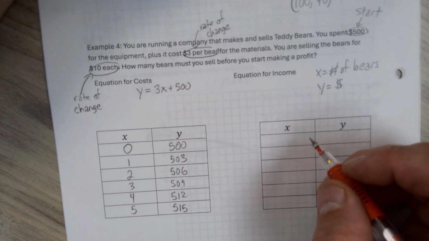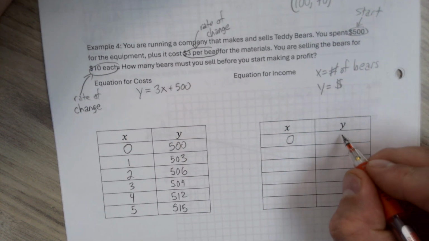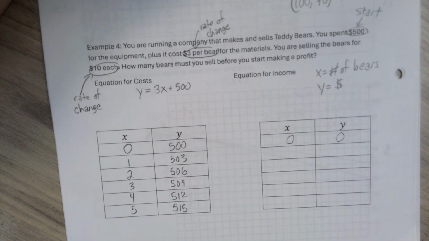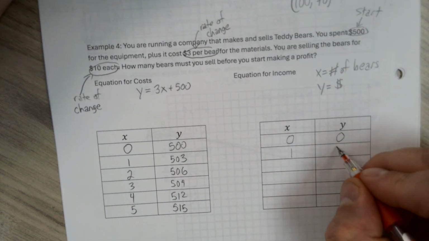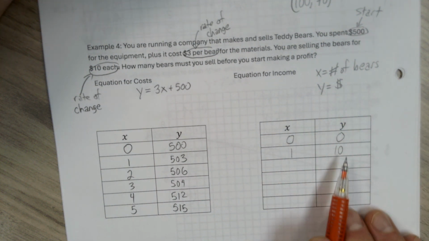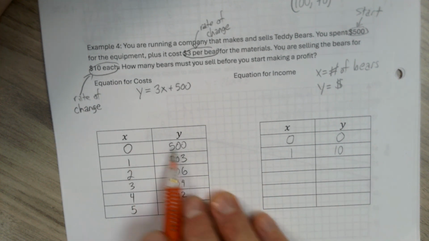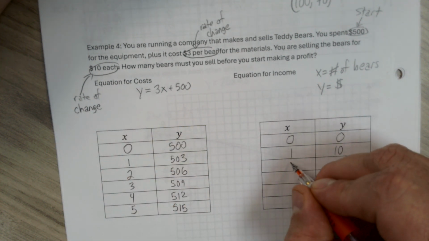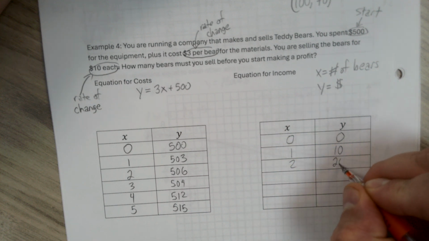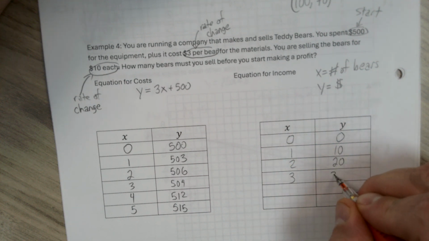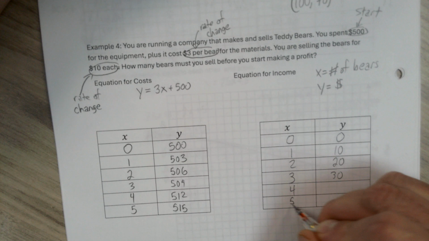At the beginning, if you have sold 0 bears, how much money have you made? That makes sense, you've made 0. If you sell 1 bear, you've made $10. I want to be careful. You've received $10, not made $10. Because remember, you still have the costs that we have to consider. If we sell 2 bears, that means you've gotten $20 from that. 3 bears is 30, 4 and 5 is 40 and 50.